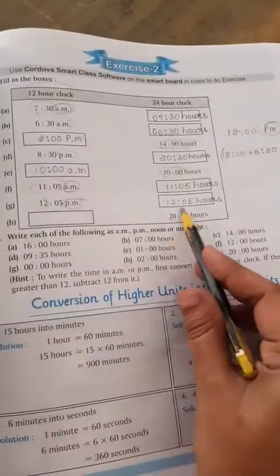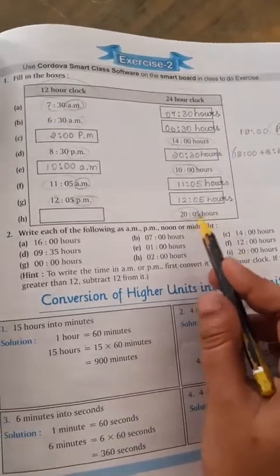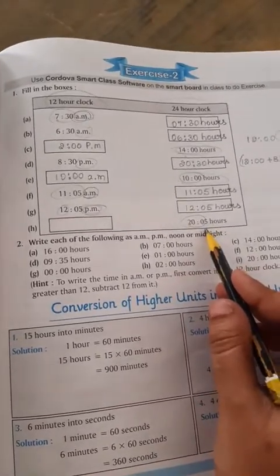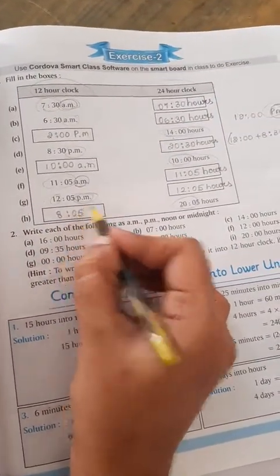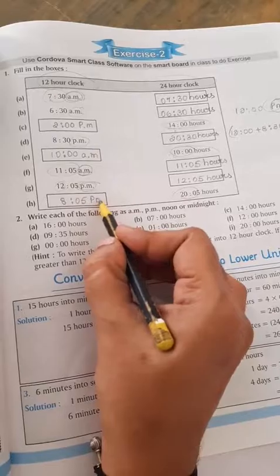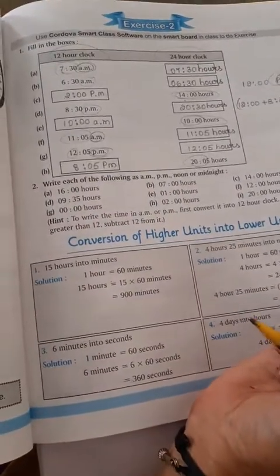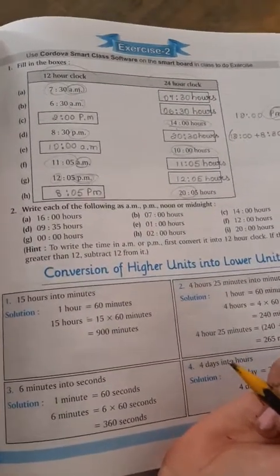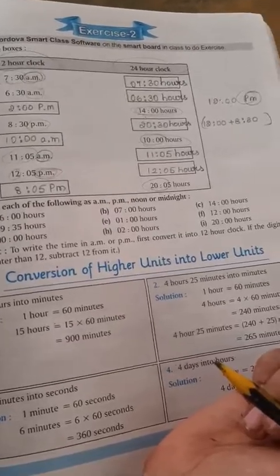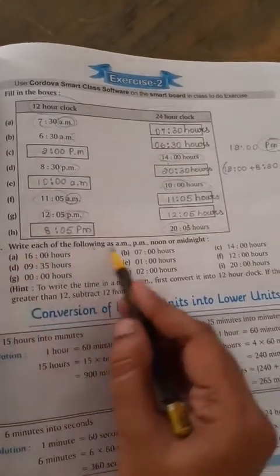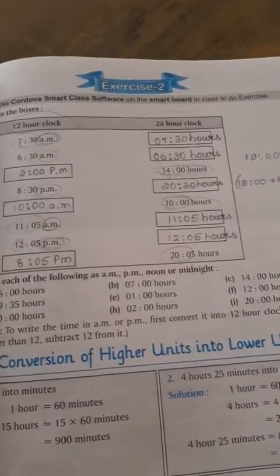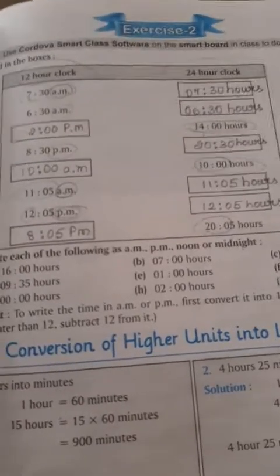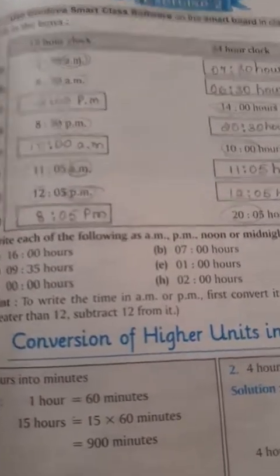Next 25:05 hours. It is more than 12. How much more? 8. So 8:05 more means it is PM. Clear, children? Understood it? Yes. Now second main, write each of the following as AM, PM, noon or midnight. As I already mentioned, if it is more than 12, it is understood it is noon, right, in 24-hour clock.